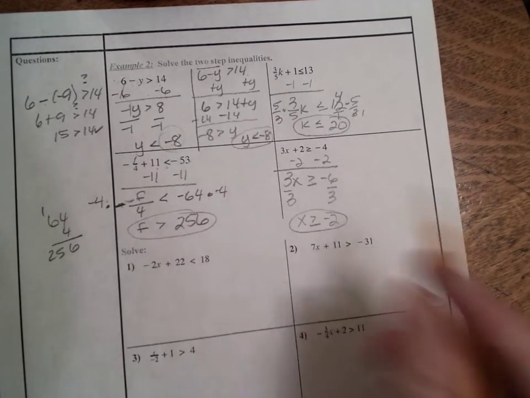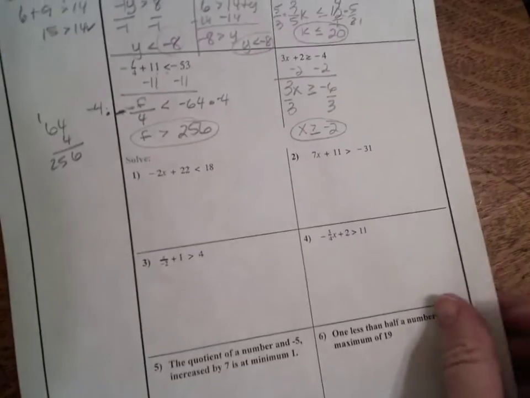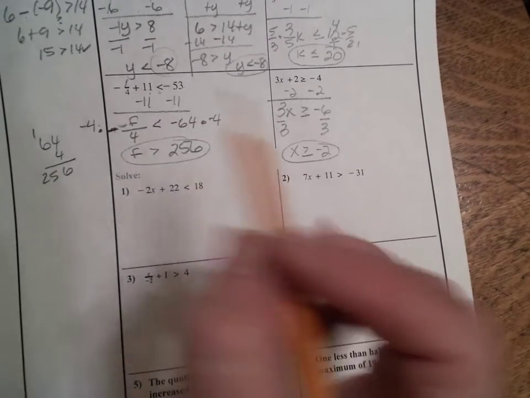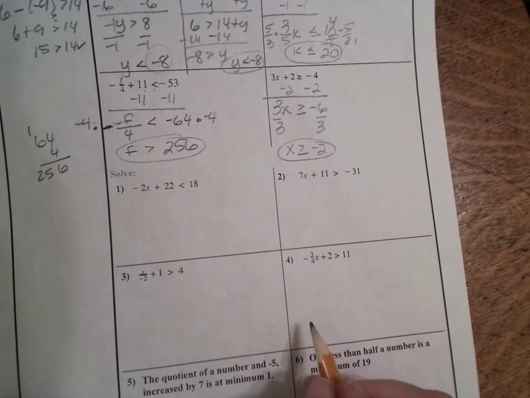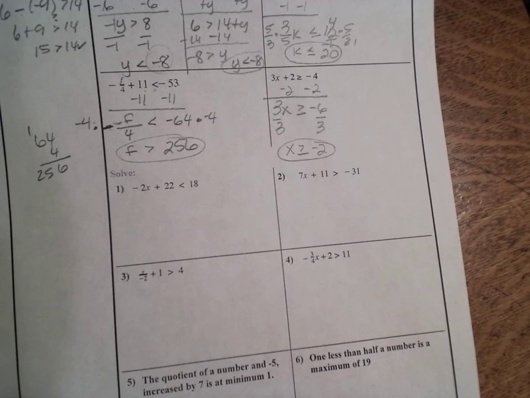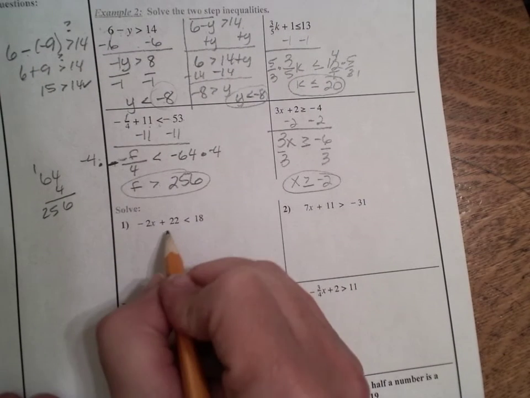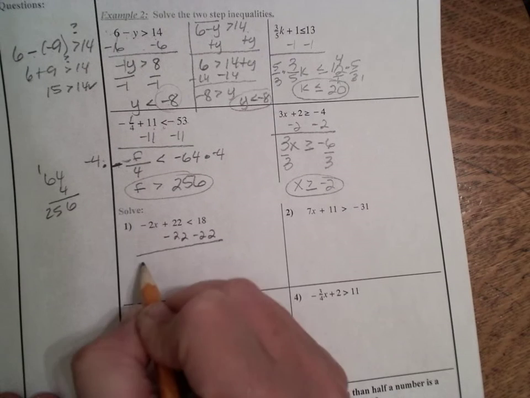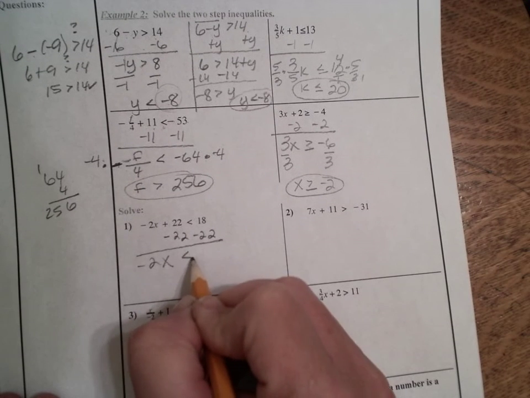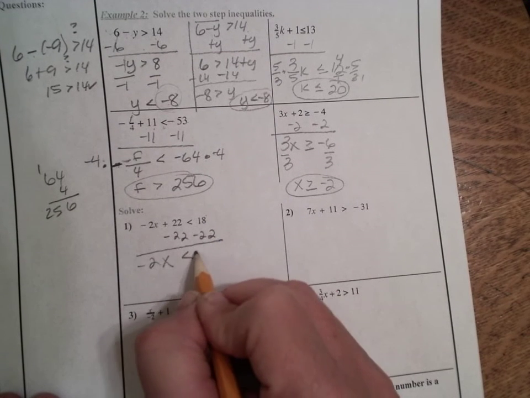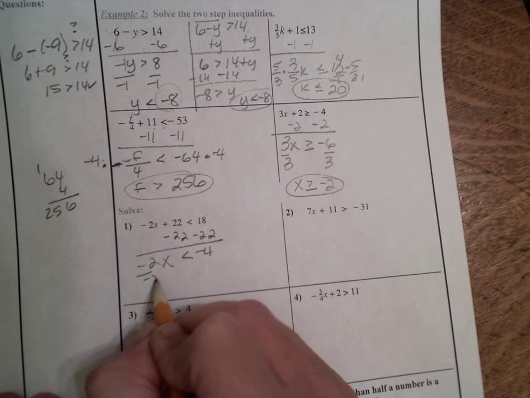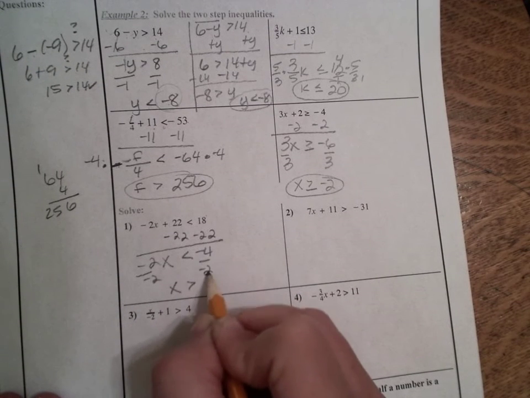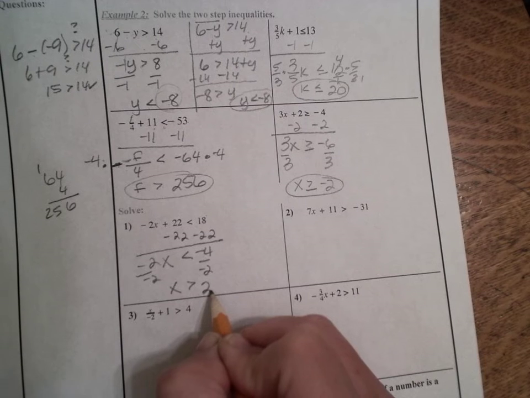With all this work, you might want to circle your answer. All right. So at this point, you should have paused it along the way anyway, but if you want to stop it and work these and then come back and see if you have it correct, that would be great. Otherwise, I'm just going to keep going. So I'm going to subtract 22. -2x is less than 18 minus 22 is a -4. Divide by -2. You need to flip the sign. -4 divided by -2 is 2.